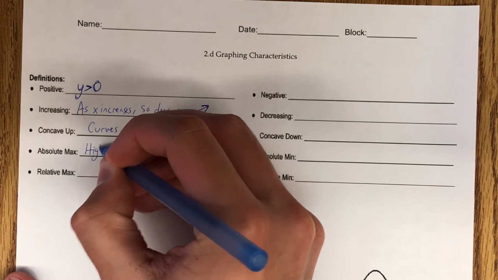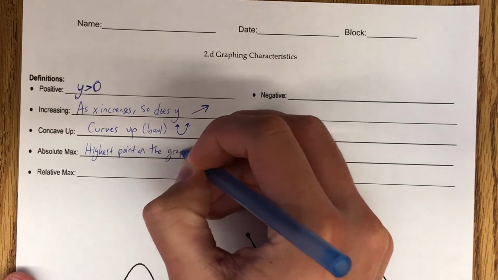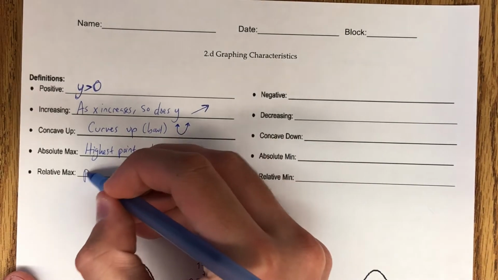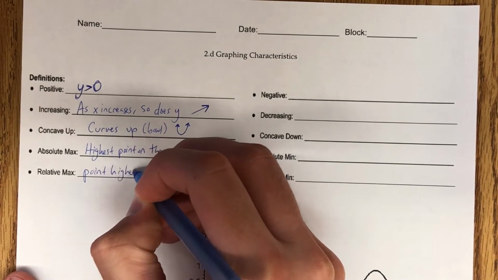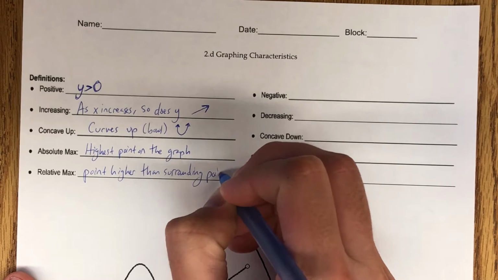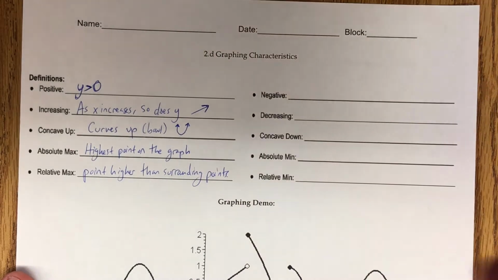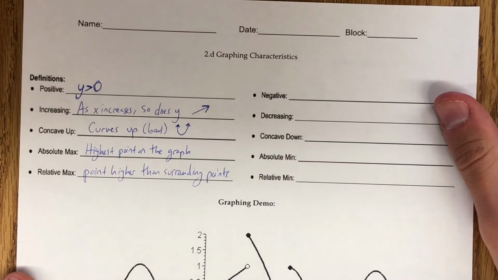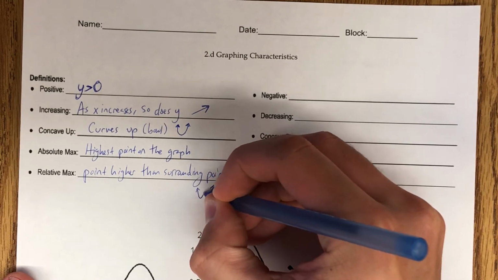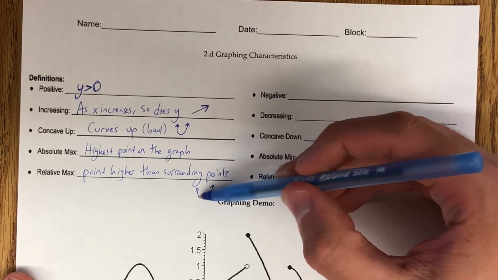The absolute max is the highest point on the graph. A relative max is a point higher than surrounding points. So an absolute max means there's no point above it. A relative max is like if there's a peak, but then it continues to increase later on. So like if we have a function like this, this would be a relative max because it's not the absolute maximum, because the function does go higher, but it's higher than the surrounding points.